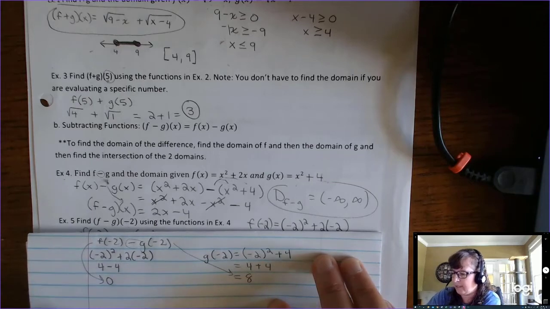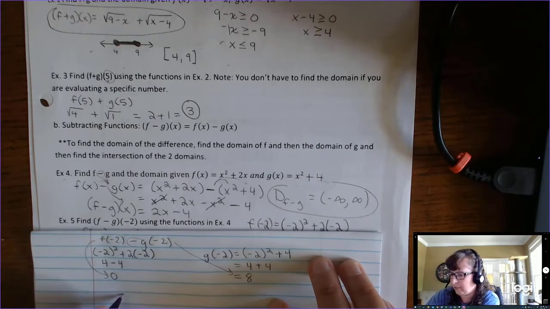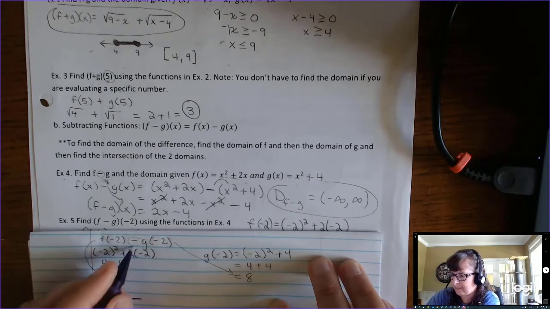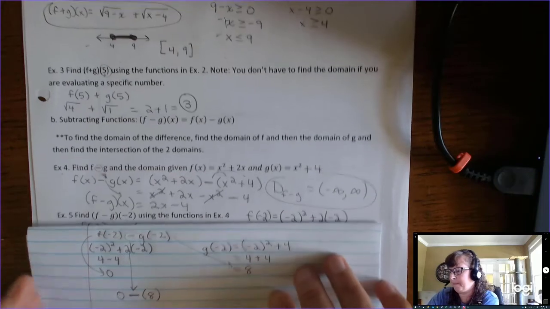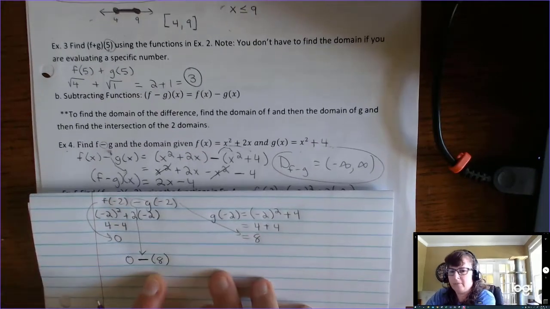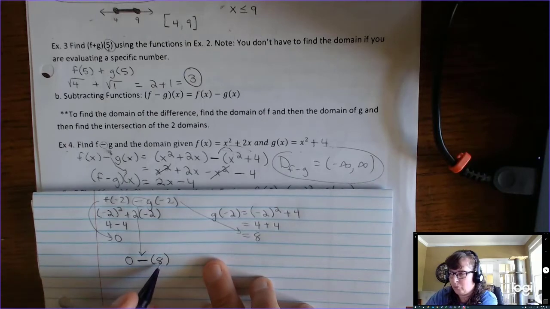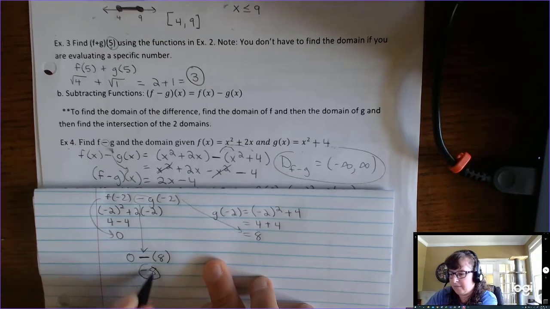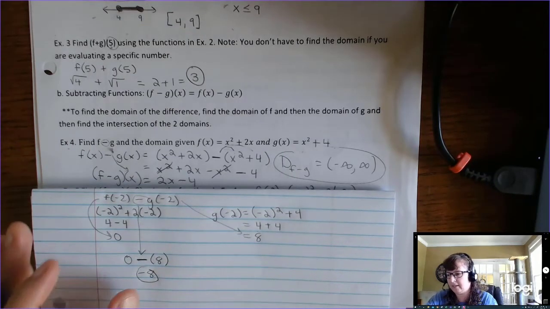But we want to find f of negative 2 minus g of negative 2. So that would be 0 minus, that's that minus, parentheses 8. And I'm being really obnoxious with the parentheses because I want you to learn to use them. So since there's only one number in here, that's just 0 minus 8 is negative 8. But if there were two numbers in there or an expression, you would have to distribute that negative.